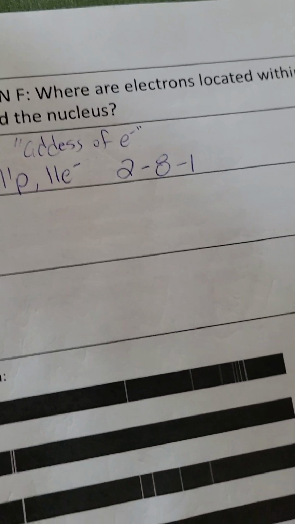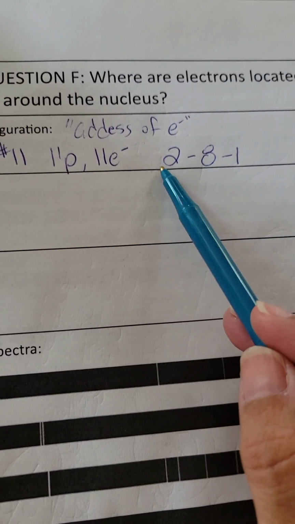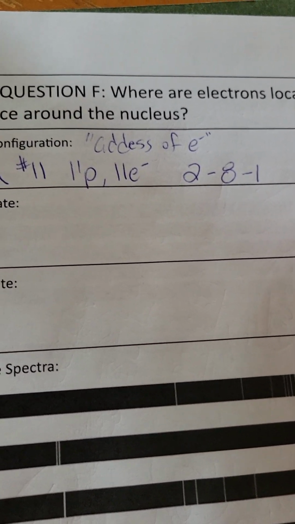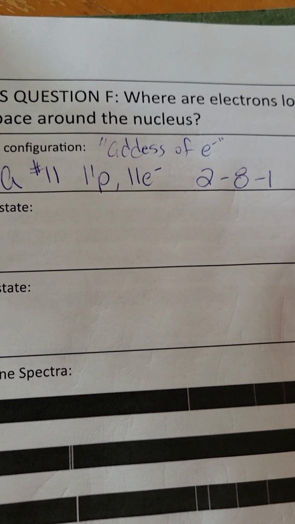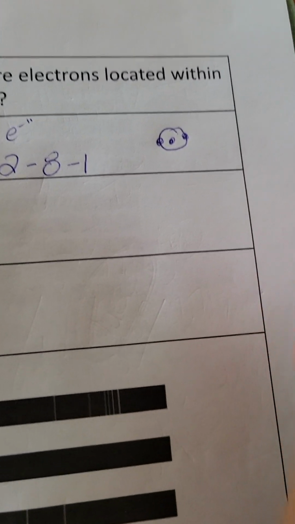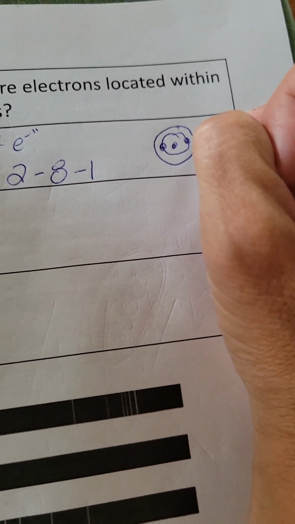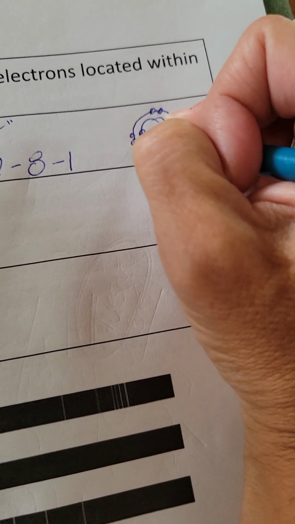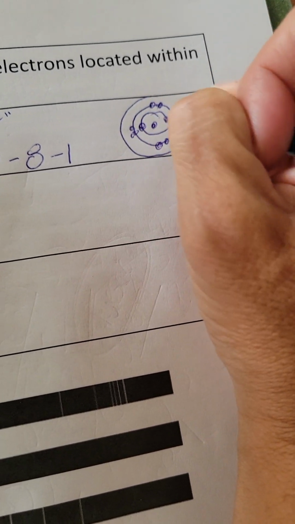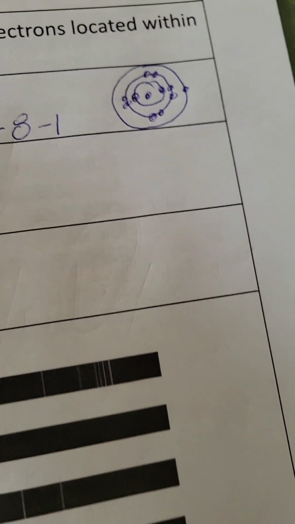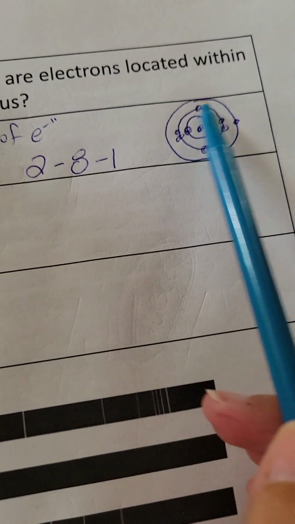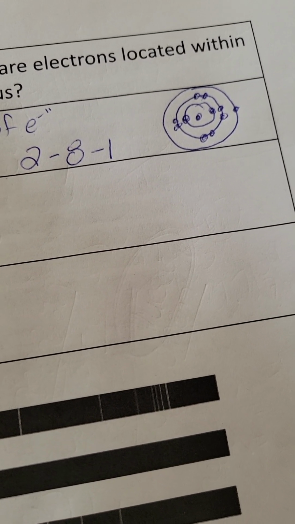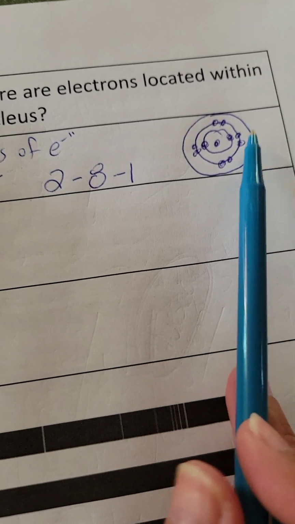And we've looked at this a little bit already, and we talked about how this was the shells that they were located in. So basically that would mean that if I have my nucleus, then I'm going to have two electrons in the first shell, 8 in the next shell, and then 1 in the outermost shell. And remember, it's not actually orbits like this. It's more of like a cloud or a region where they're located. Okay. So 2-8-1, 1 valence electron.